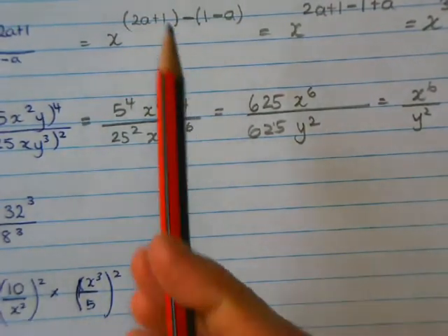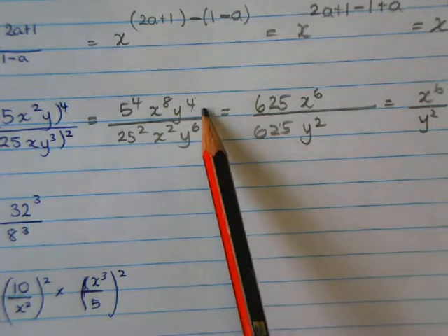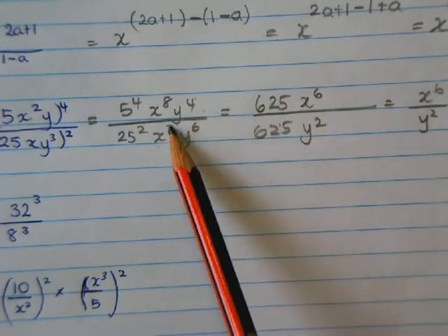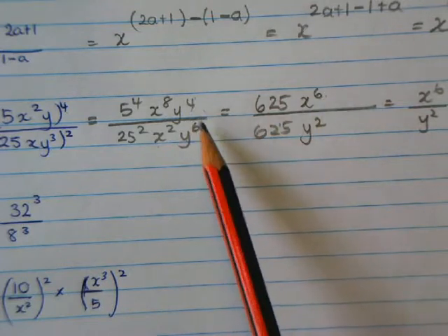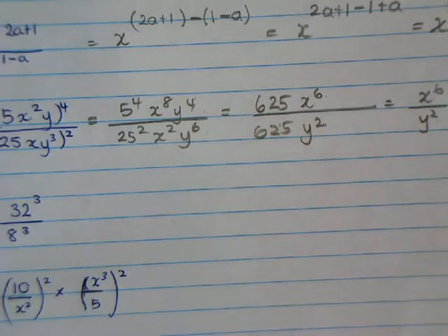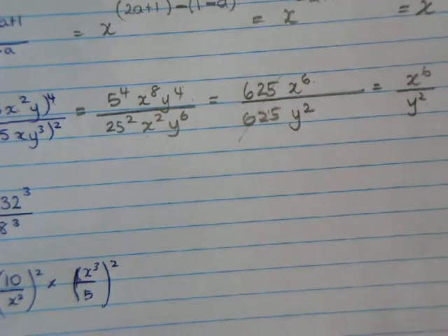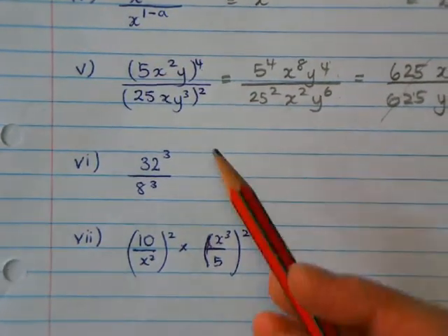So just do that in steps, expanding out your brackets, work out your numbers, and then 8 subtract 2 is 6, 6 subtract 4 is 2, so 2 is obviously on the bottom line, and then they cancel one another out completely to equal 1.